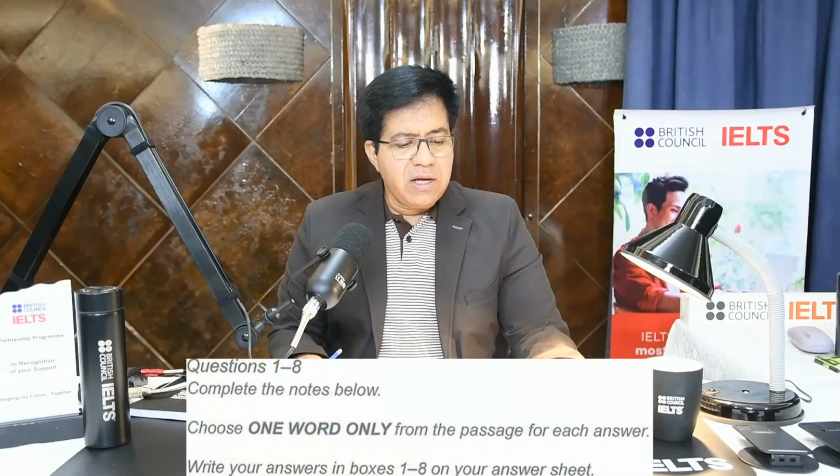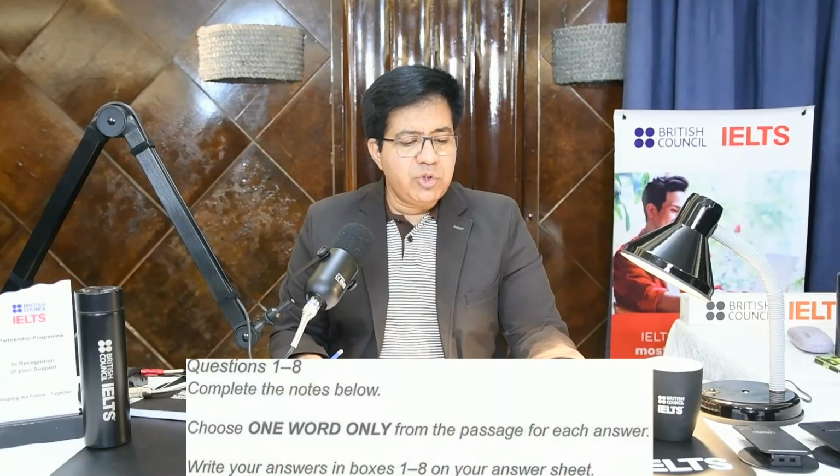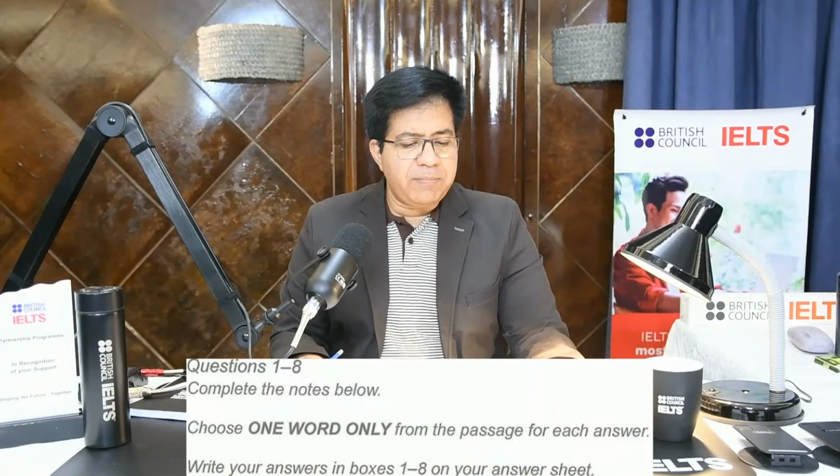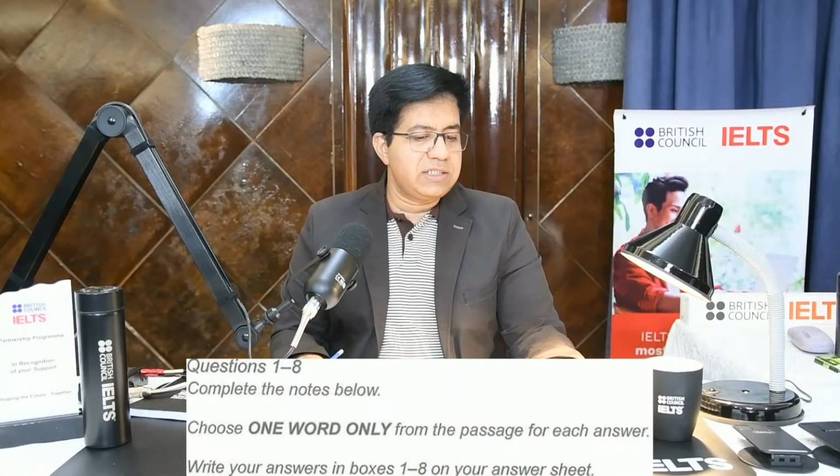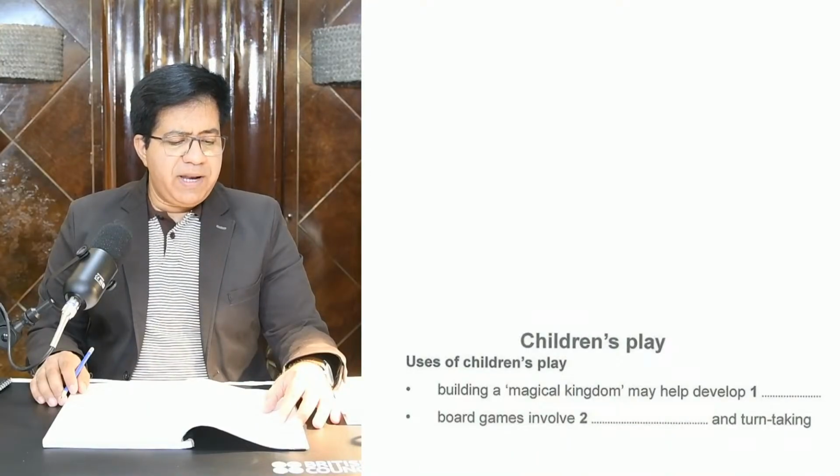As you can see, complete the notes below. Choose one word only from the passage for each answer. So it's notes completion, and this question type is the easiest one. Questions and answers are in order, so we can just start from here. The title is Children's Play. Then we have uses of children's play.